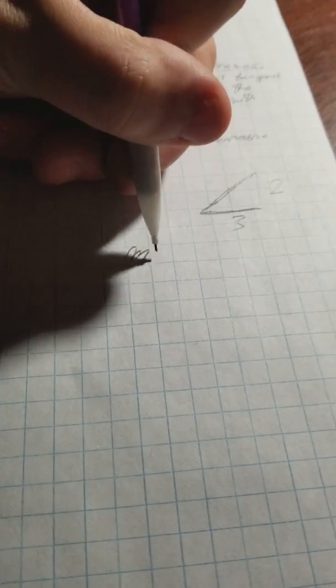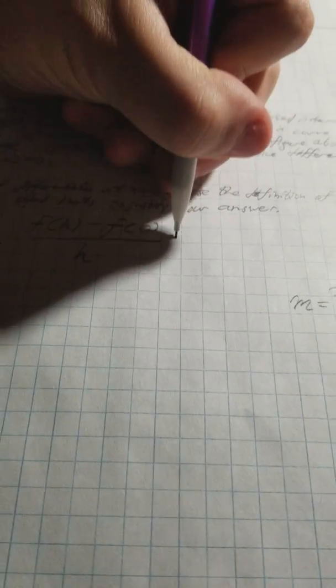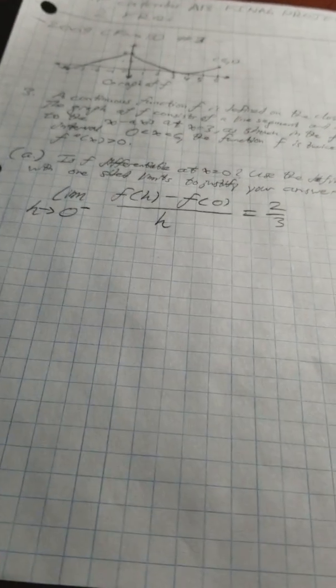So our slope is the change in y over change in x, so that's 2 over 3. That means this one-sided limit, this derivative, this slope, is equal to 2 over 3. So great, we have half of our answer so far.